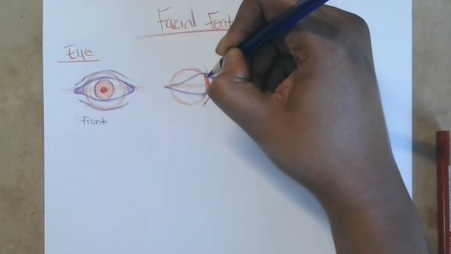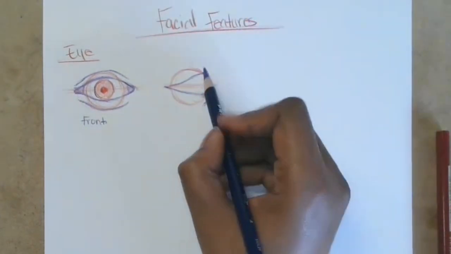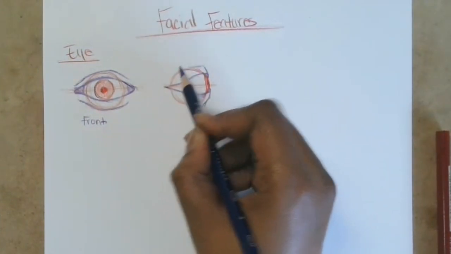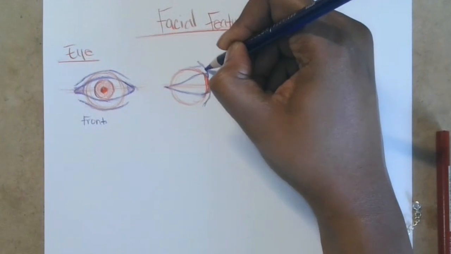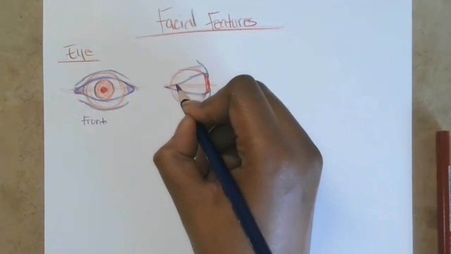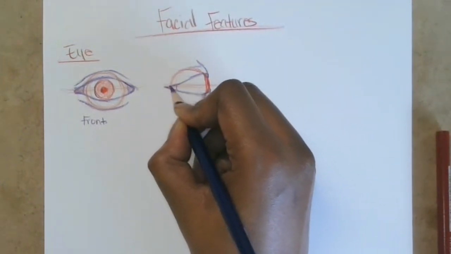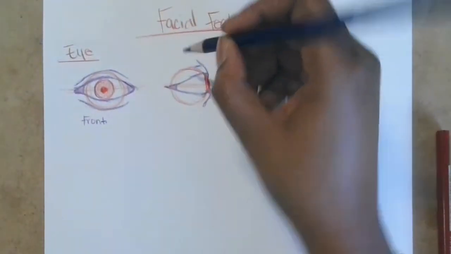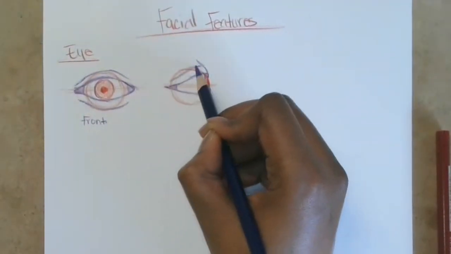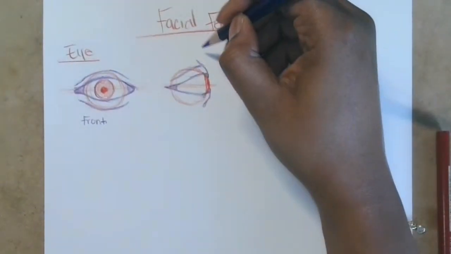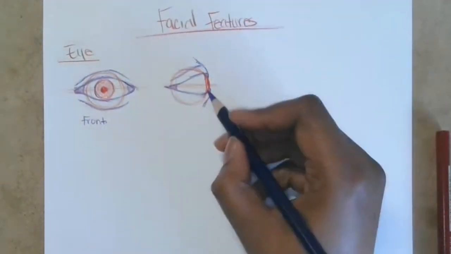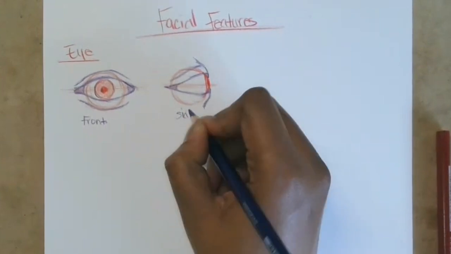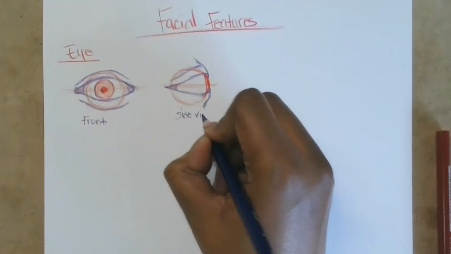And then we're going to draw the fold above that. And this is pretty much it for the side view of the eyeball or profile view.